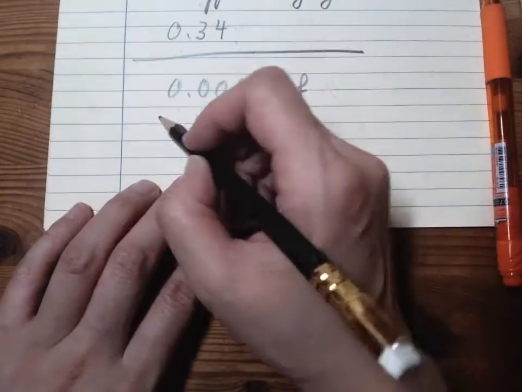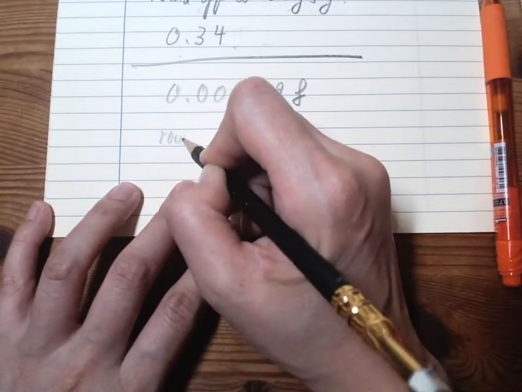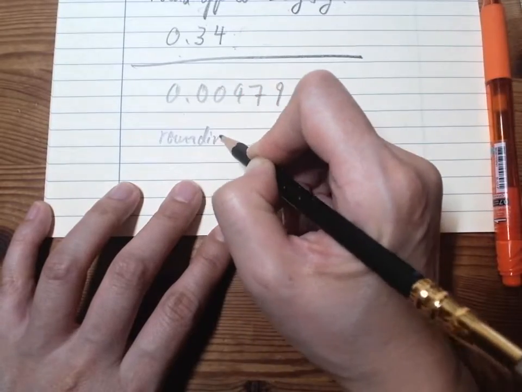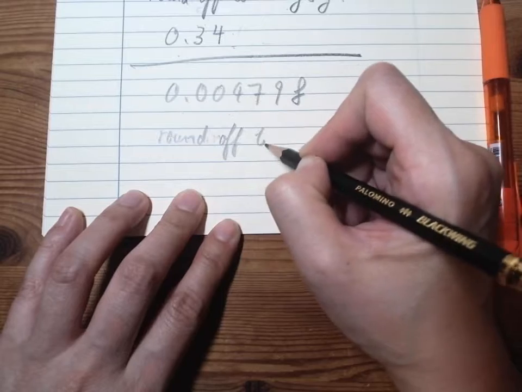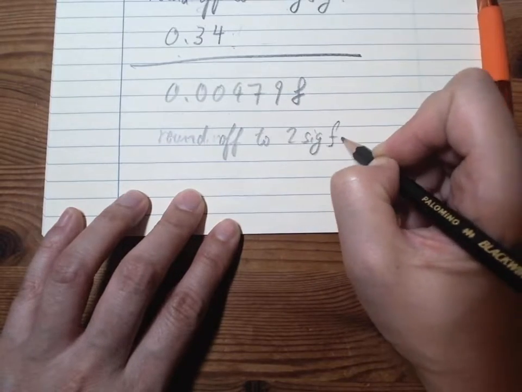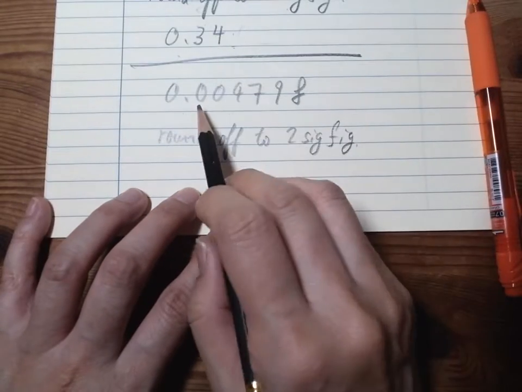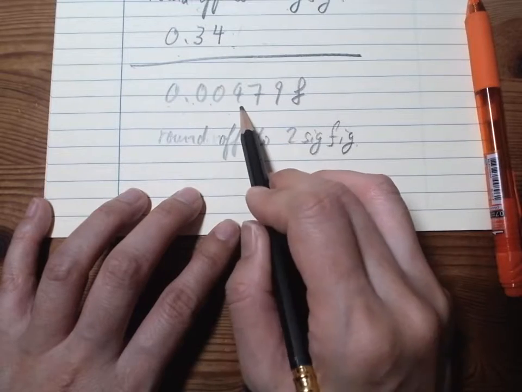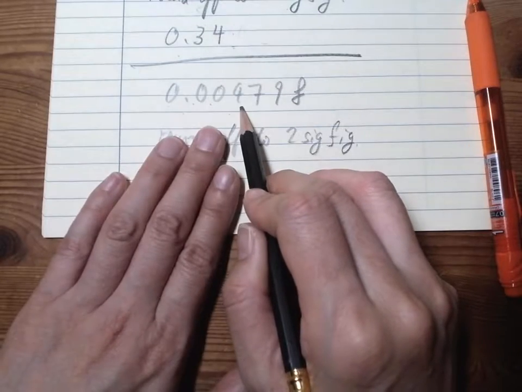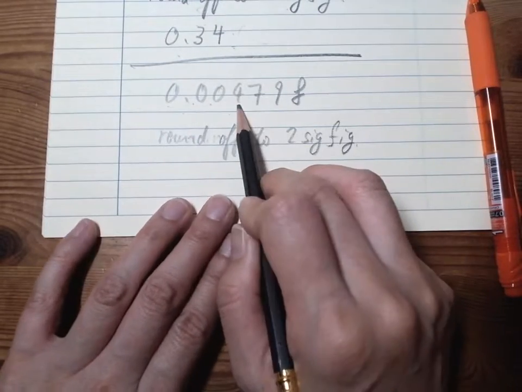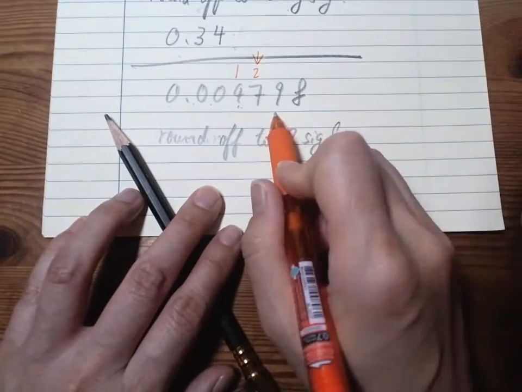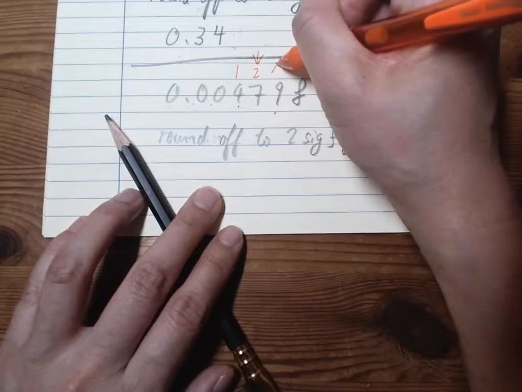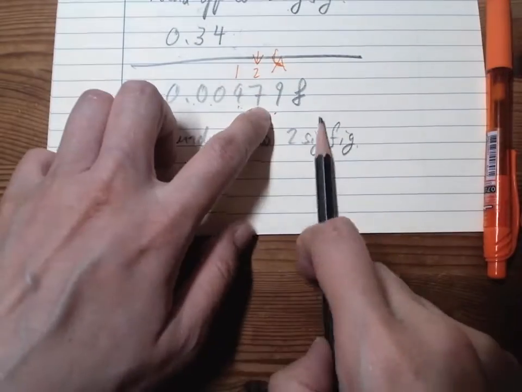So if this is a number here, these 0s don't count. We start from 4. The first number is not 0. Here, we start counting from here. So it's 1, 2, and then we look at the 9. So 1, 2, 2 significant figures.